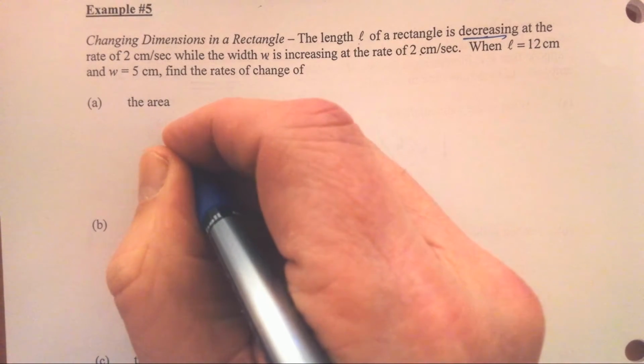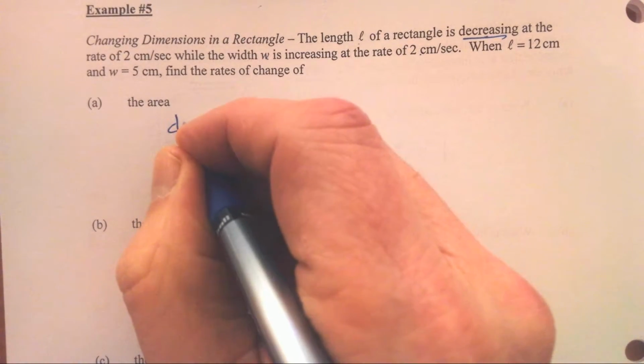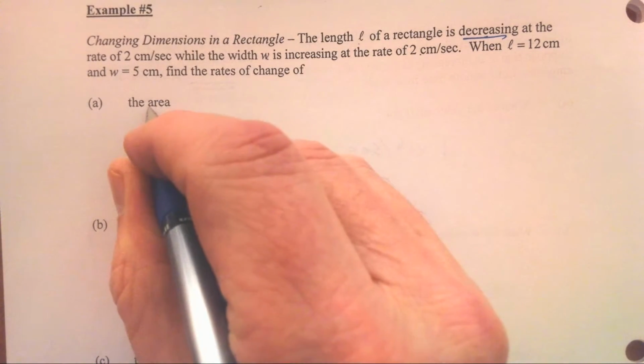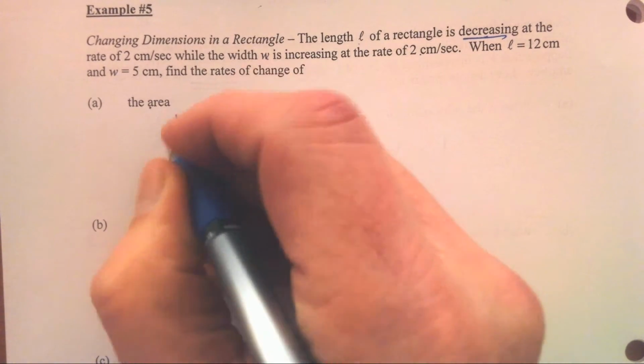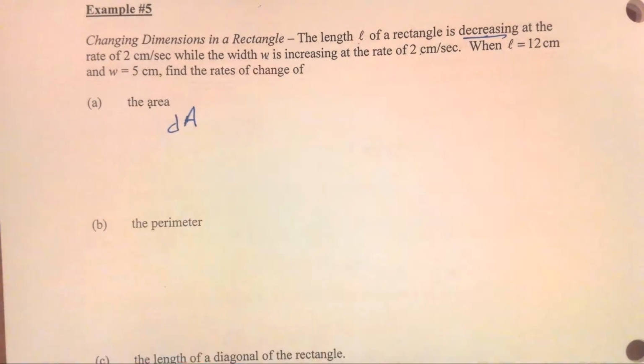So I want to find dA. I think I'm going to go capital A. I know that's a lowercase a. I know what I said, but I'm going to go dA. Area is typically a capital A.